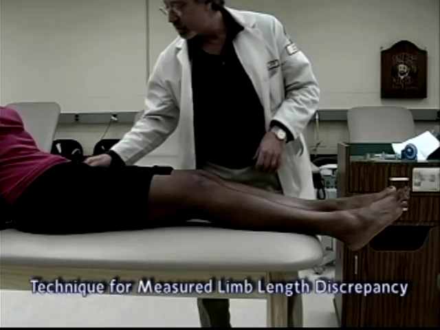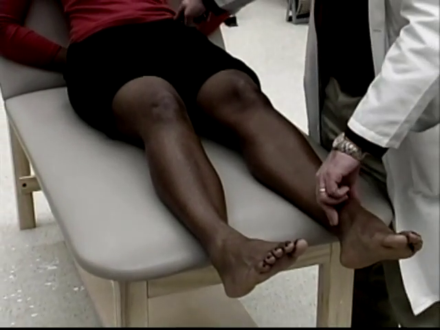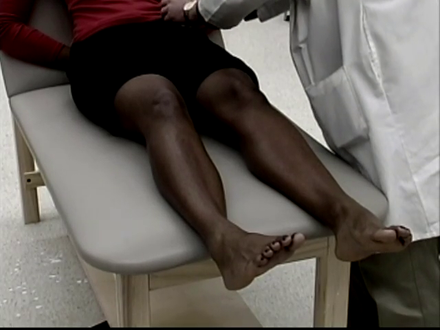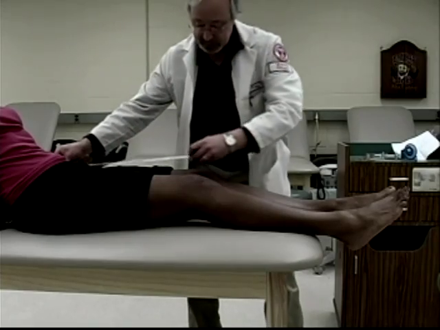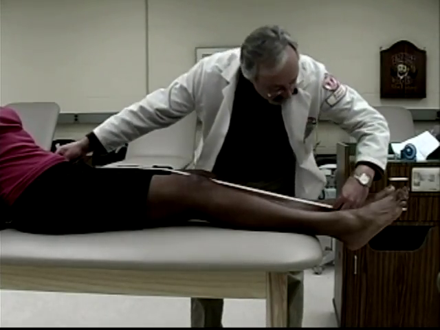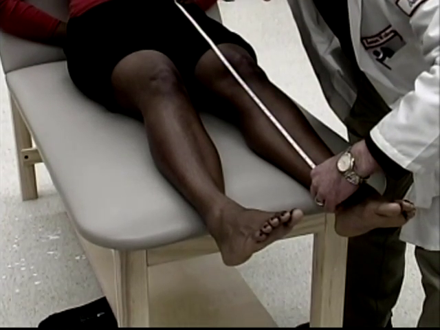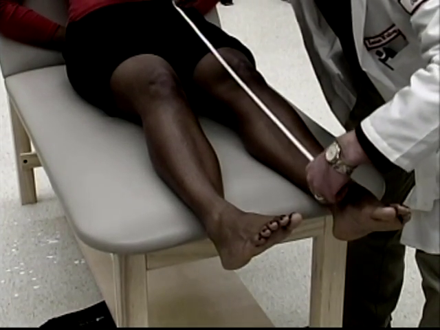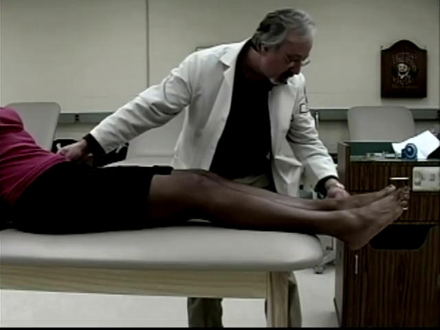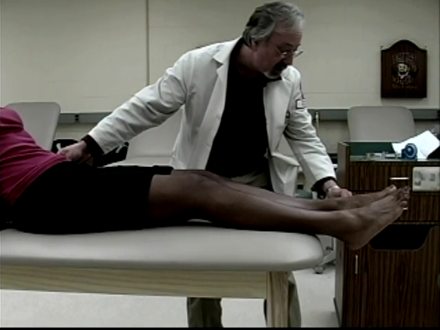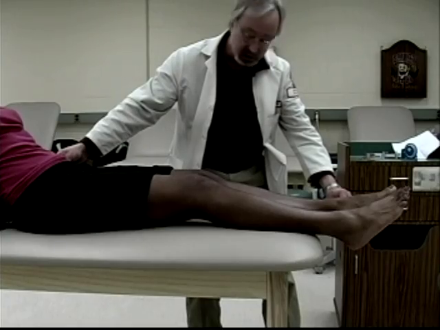We use landmarks where we palpate the anterior superior iliac spine and, holding firmly, we come down and measure to the apex, the midpoint of the medial malleolus. If there were a problem with the medial malleolus due to edema or other problems, the apex of the lateral malleolus could be used, but the same reference point would need to be used for both sides.